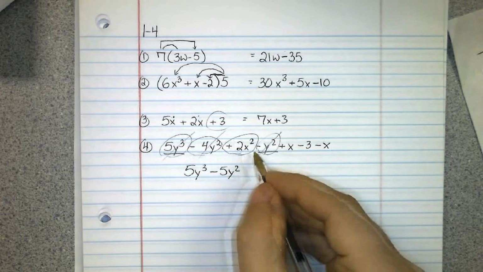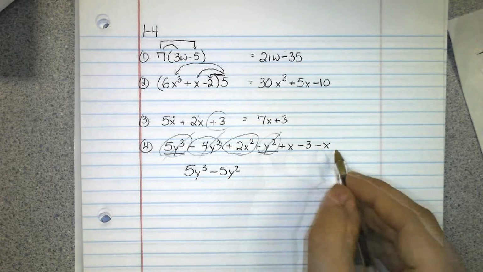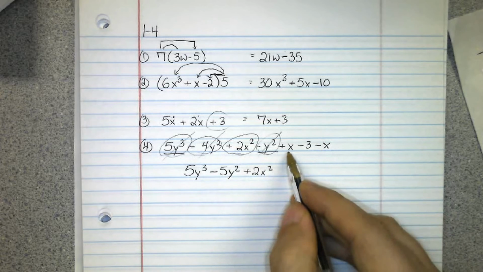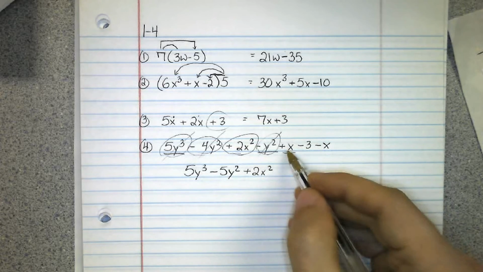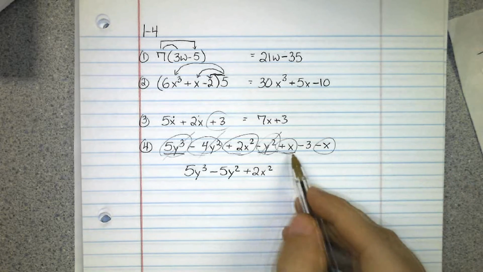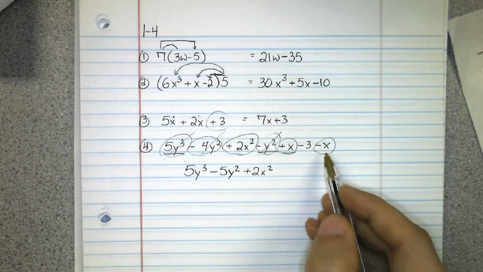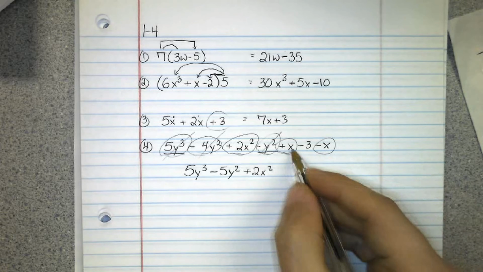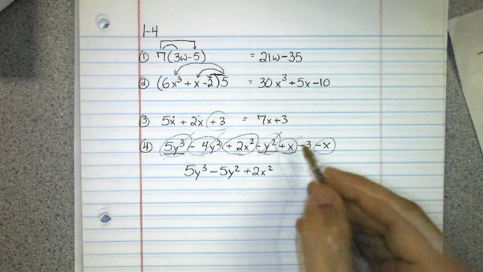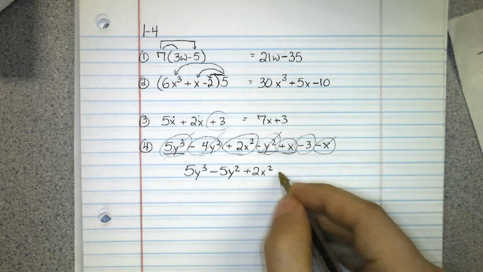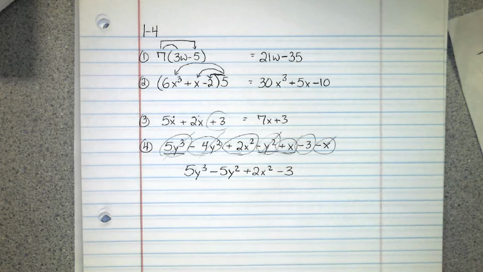Next thing we're going to look at right here, I have a plus 2x squared. So I look through here, no other x squared. So I simply write it, 2x squared. Now, right here, I have an x to the first power, or no power present. There's plus x, this is minus x. Well, plus x and minus x, these actually cancel each other out. Remember, that's called additive inverse. They cancel each other out and equal 0. So since they cancel each other out, we don't even have to write anything. And now we're left with minus 3. So there's our final answer.